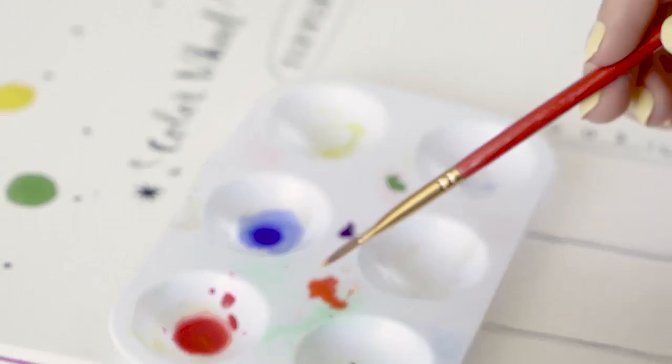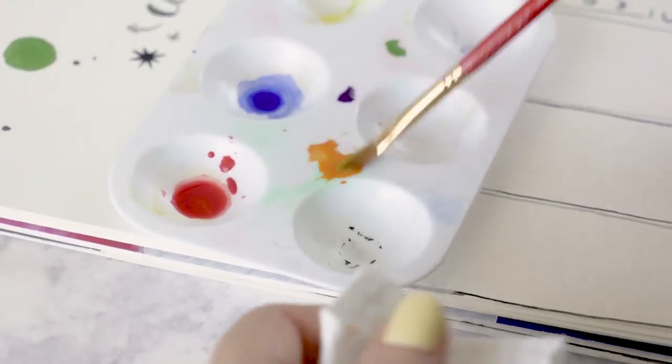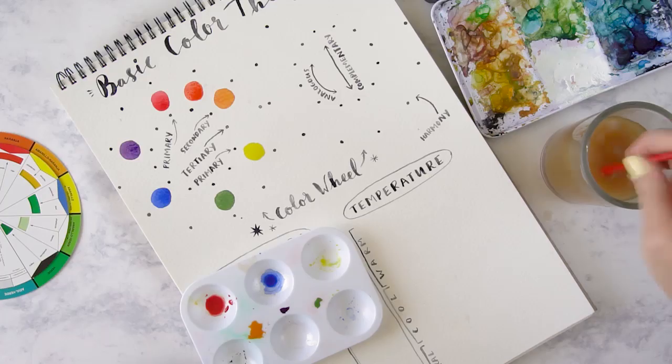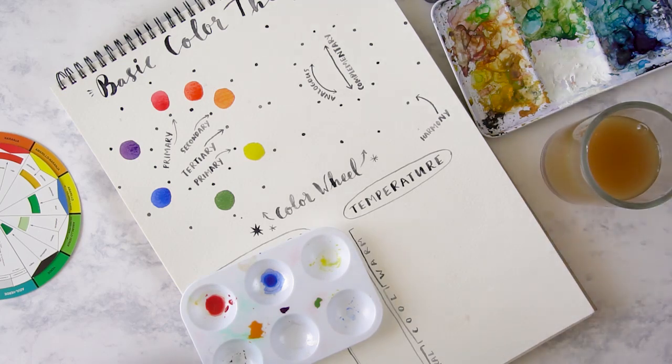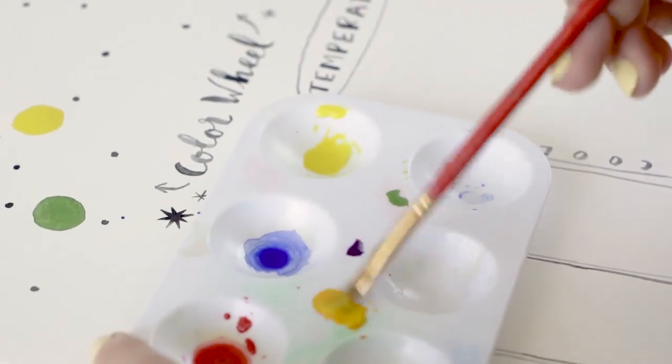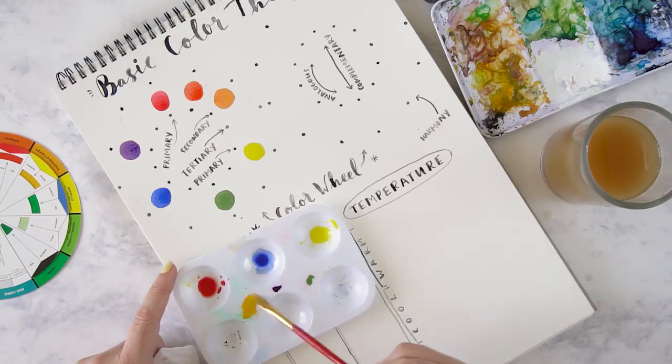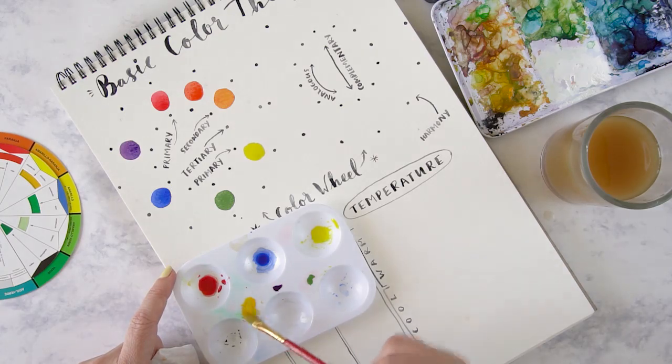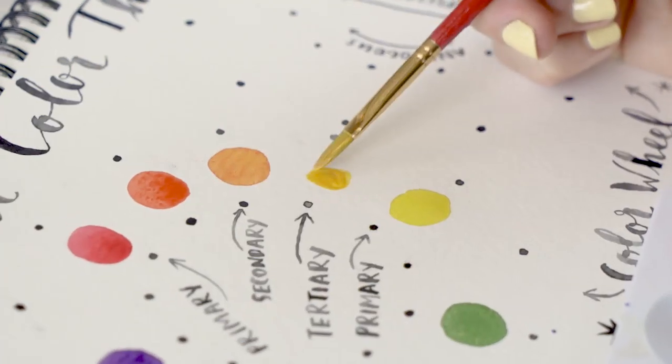So I'm just gonna grab some more yellow and add it here. I think it still needs a little bit more. I need to grab some more original yellow. Here we go. So here we have a beautiful, beautiful orange yellow.